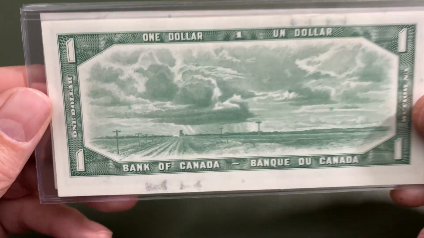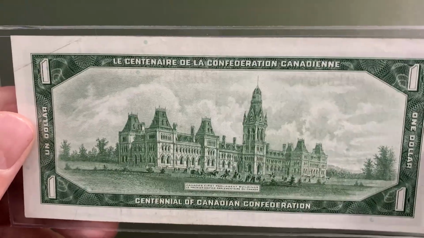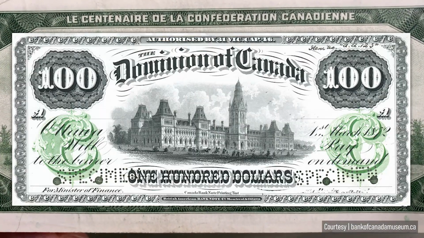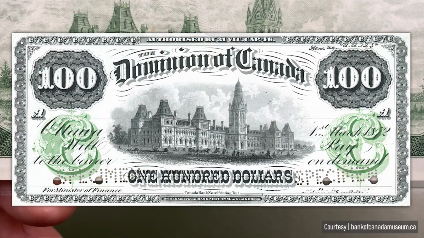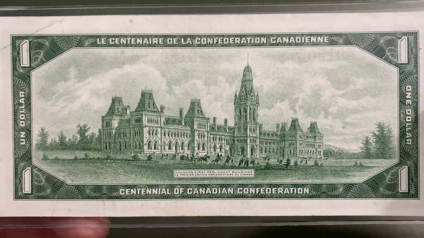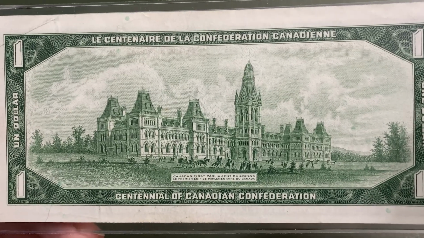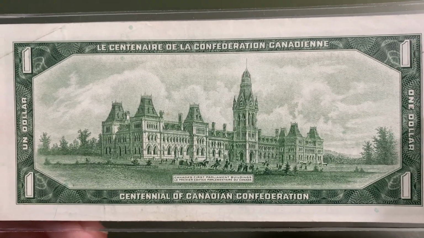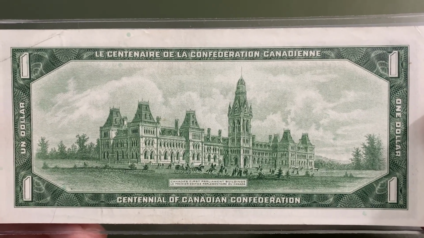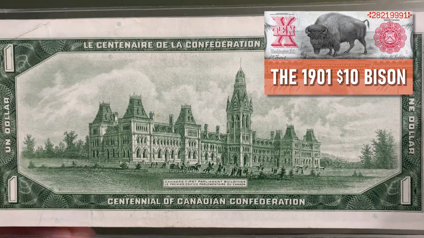The reverse prairie scene from the 1954 series was replaced with the engraving previously used on the 1872 Dominion of Canada $100 note, which shows the original center block of Parliament, which was destroyed by fire in 1916. I tell you, these crazy foreign countries with their strange and bizarre commemorative notes. That's sarcasm for those of you at the BEP who haven't watched my video on the 1901 $10 Bison note. See the link in the description below for more on that.